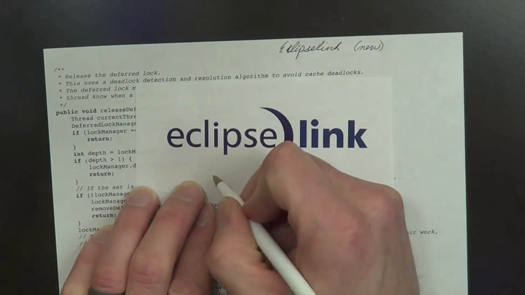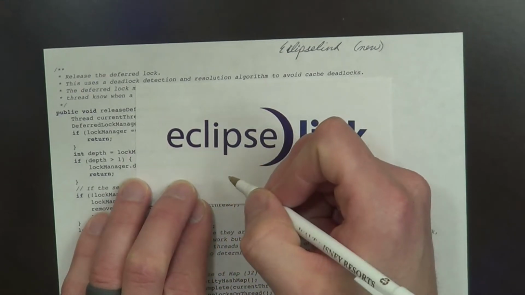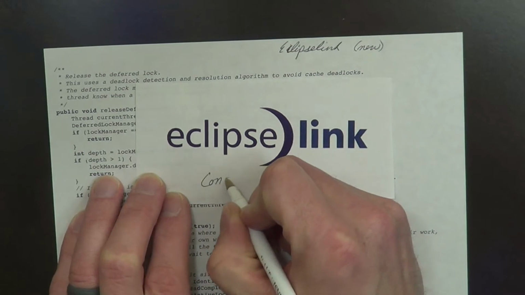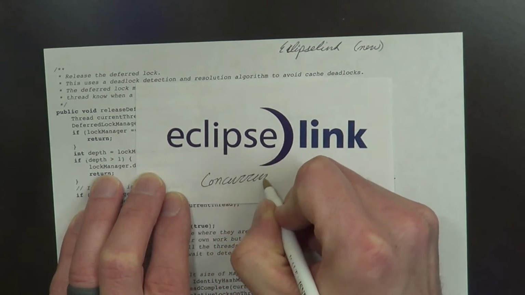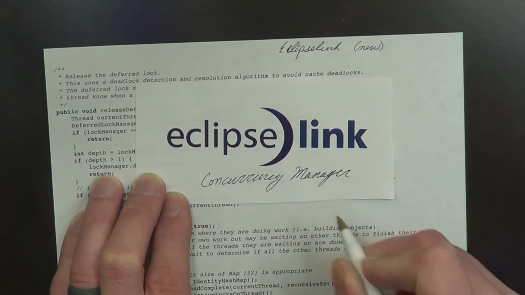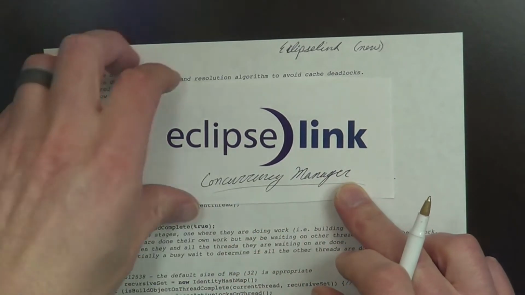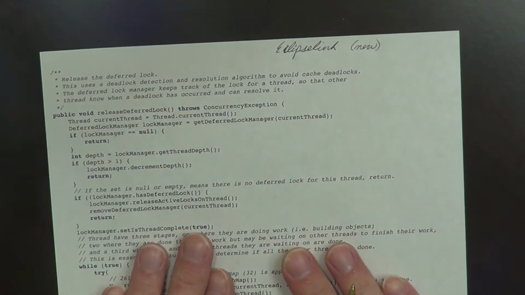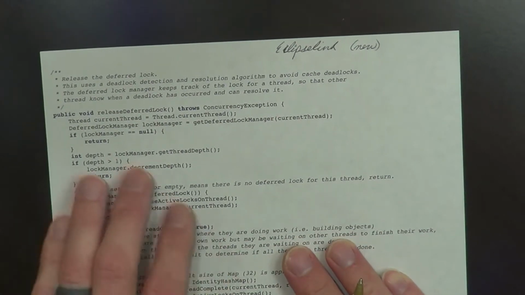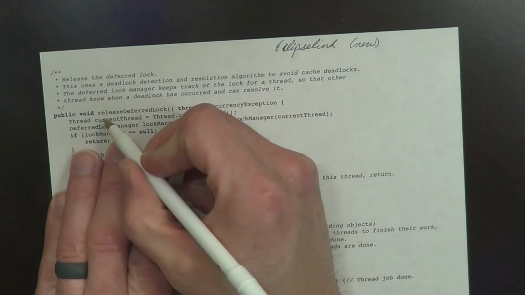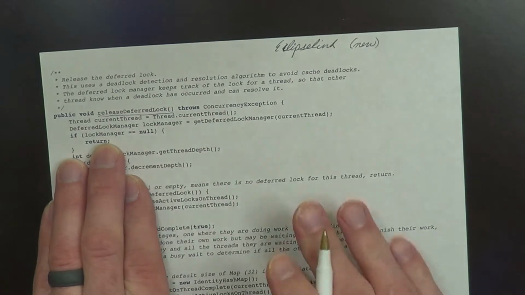So today we're going to look at a class in EclipseLink, some of the code in this class called Concurrency Manager, and all of the code we're going to look at today is in this Concurrency Manager class. So let's start with one of the culprits, one of the suspects we were looking at, this release deferred lock method.